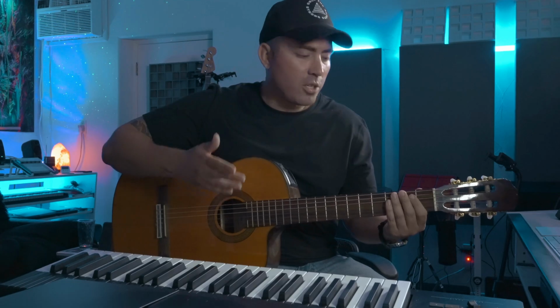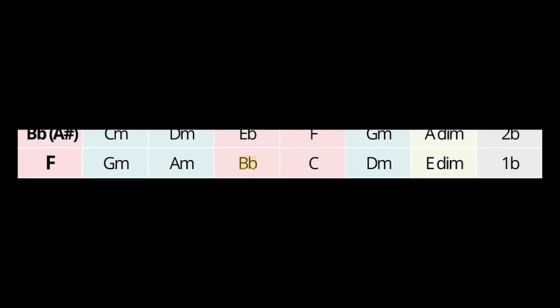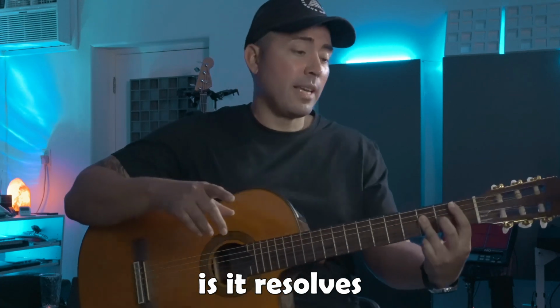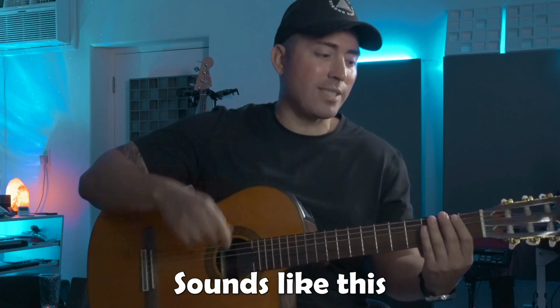And this chord progression is very interesting in that in the key of F major, you would have to resolve the 4 chord on a B flat major like this. But what this chord progression does is it resolves on a B major, just giving it a lot of tension. Sounds like this.